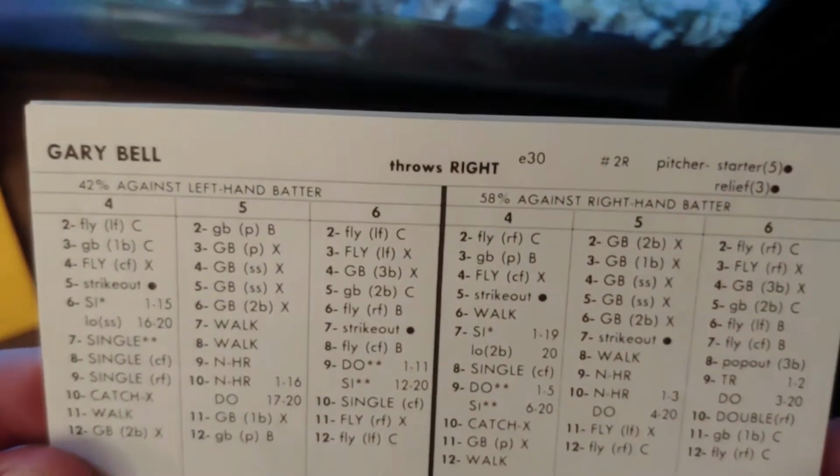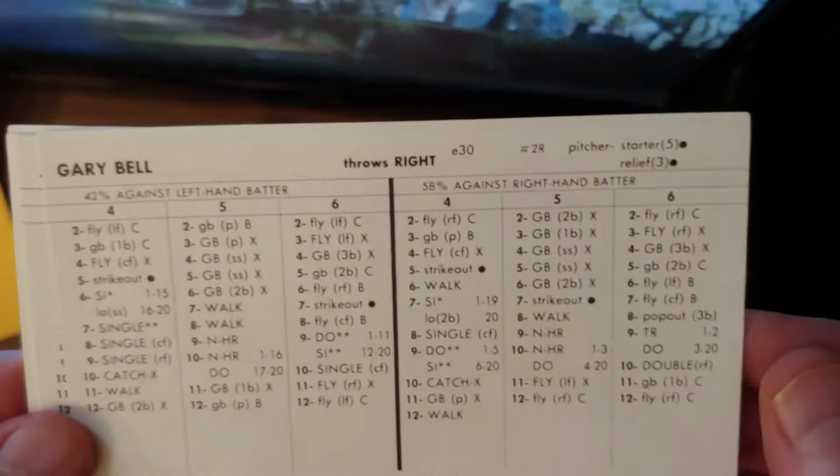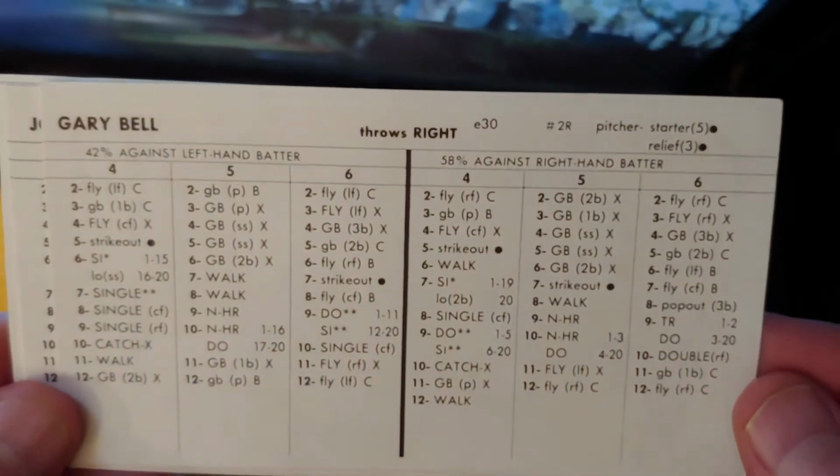Gary Bell was a starter pitcher, but wasn't very good. His ERA was 5.31, and even as a right-hander, you have to think you could find something better than that in the draft.